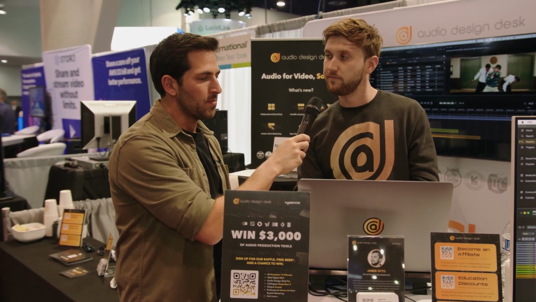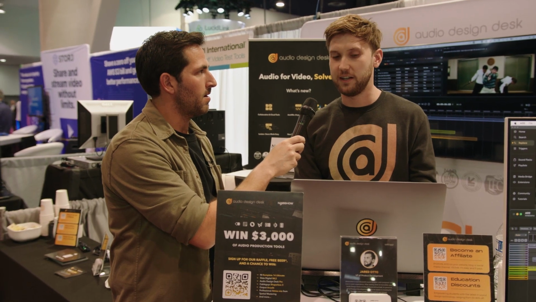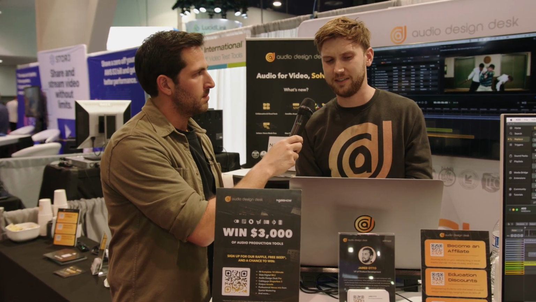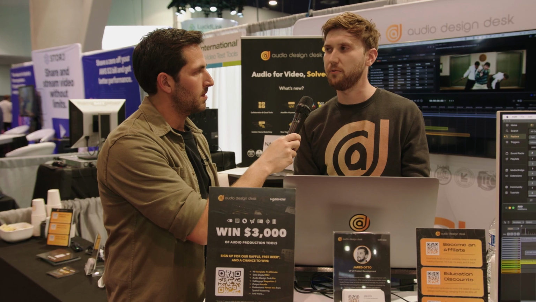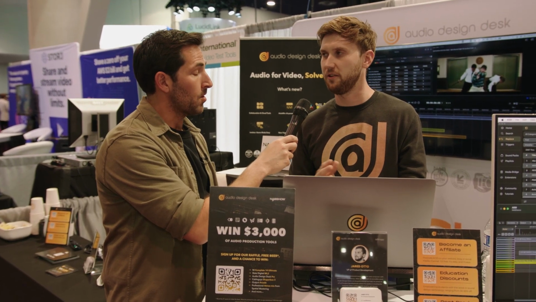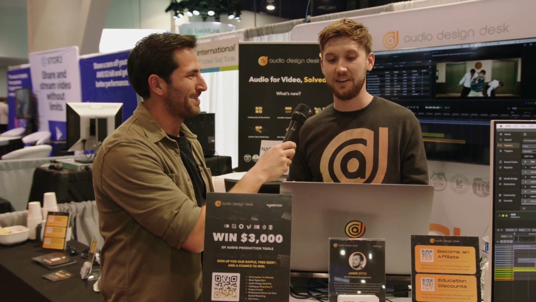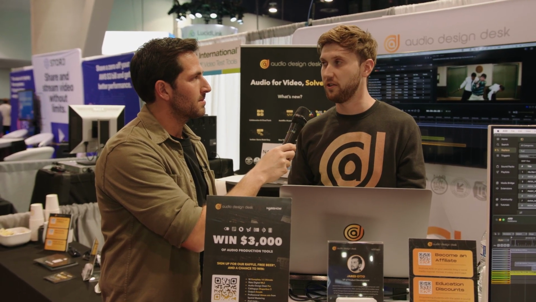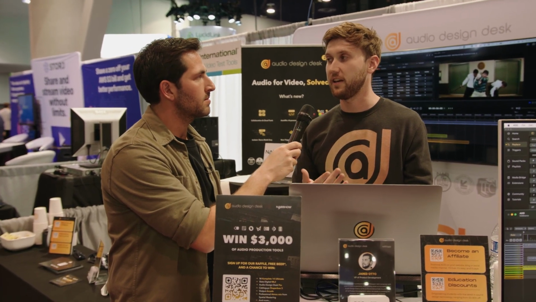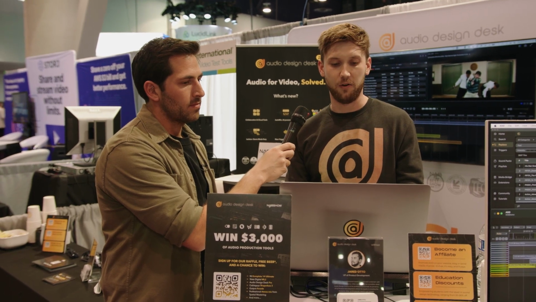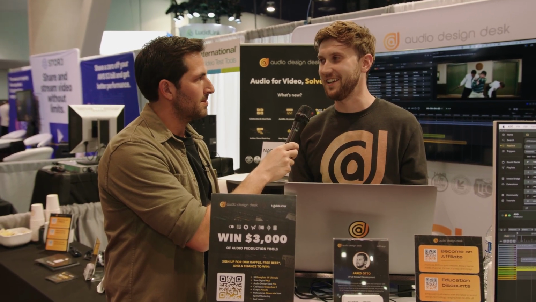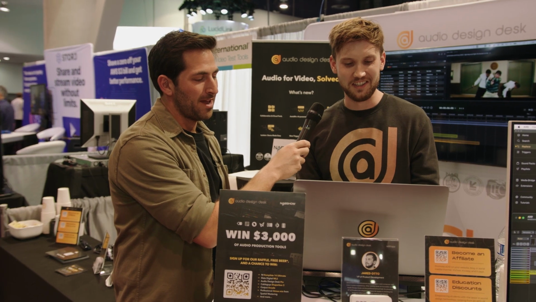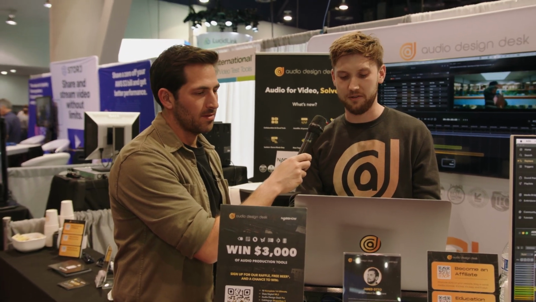And are these sounds coming from the library that comes with Audio Design Desk? Yes, so we have our own library. I want to say it's maybe around 60,000 sounds, but we release new sounds every week, so I lose track. And all the sounds are made in-house too, so it's an original library that you can't get anywhere else. And very high quality because we make sure that we QC every bit of this. And if you wanted to bring in your own, I assume. Yeah, absolutely. Great question.